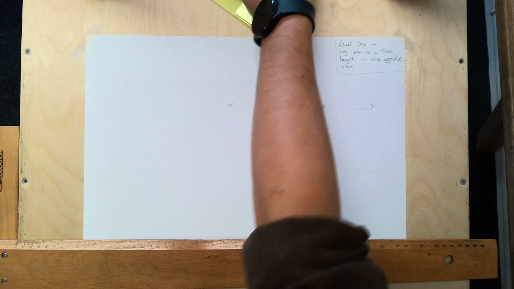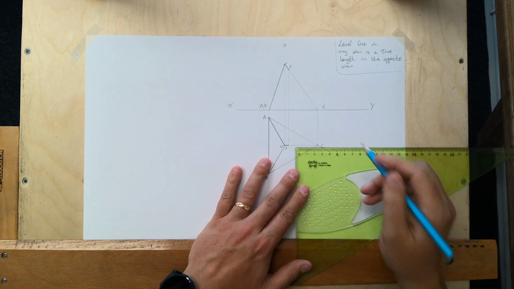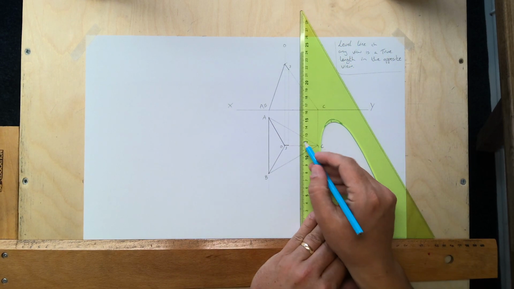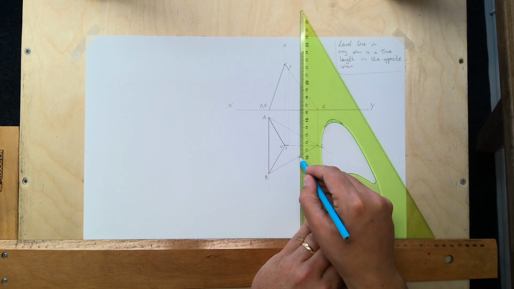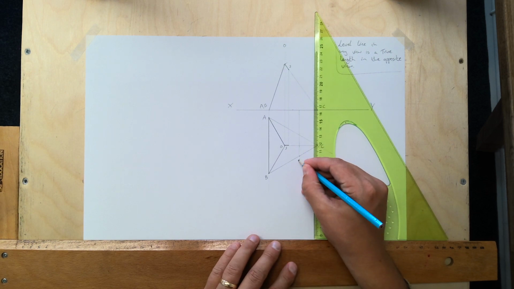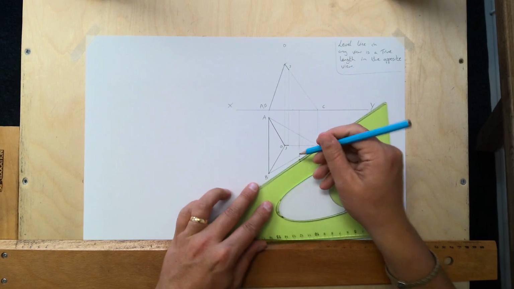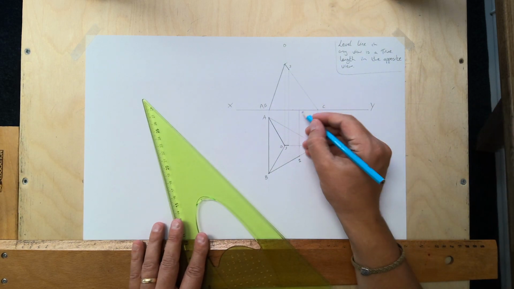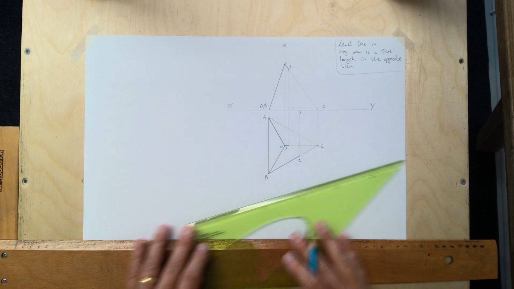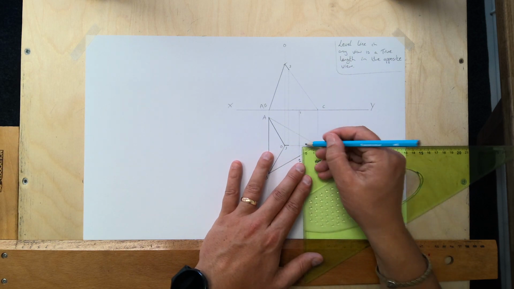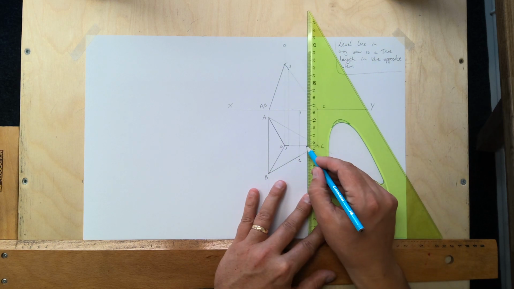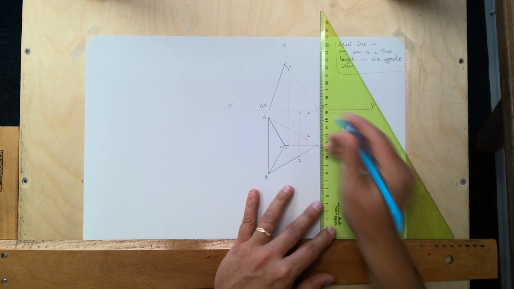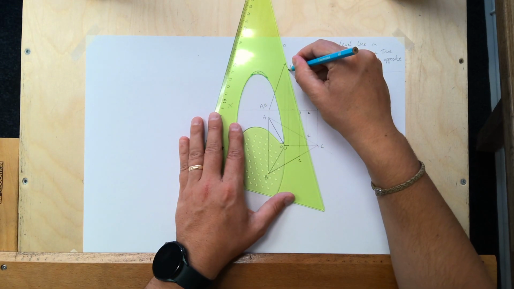So it tells us 1 is 25 away. So we'll measure 25 along this level line for number 1. That there is number 1. So that is number 1 up there. And number 2 is 16 away. That's 2. So let's join these up.